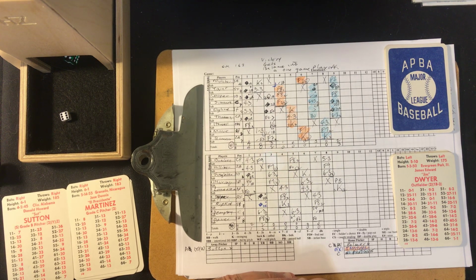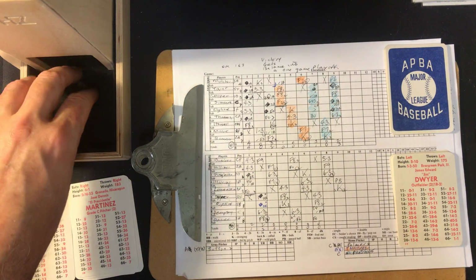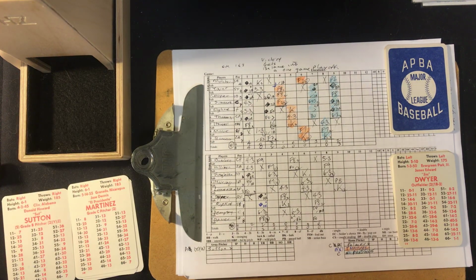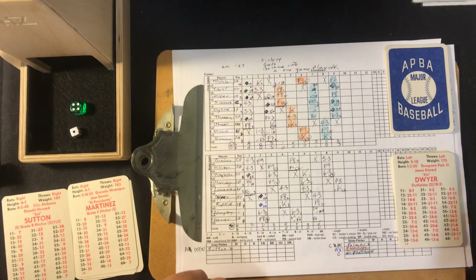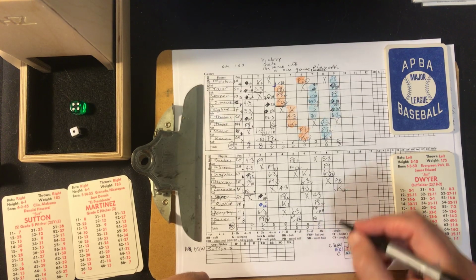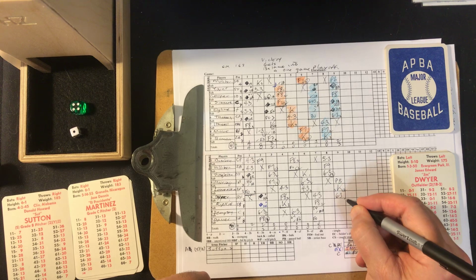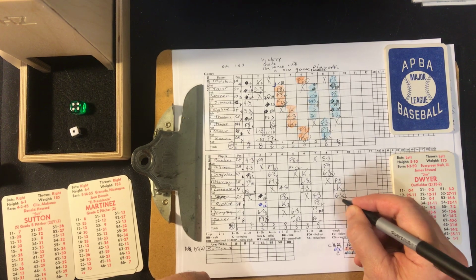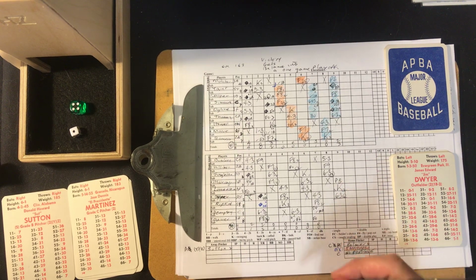So anyway, we're in the bottom of the 9th, 2 outs. Jim Dwyer steps in the box. Sutton looks in for the sign. The pitch, 41, grounder to short. This is going to be it. Robin Yount fires to first, and that's all she wrote.